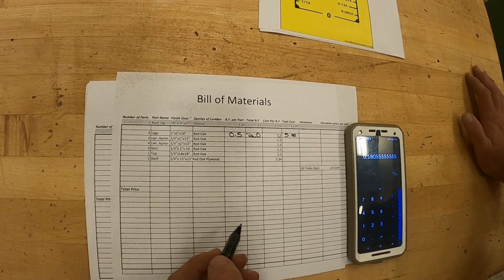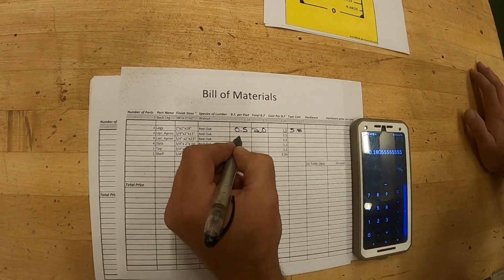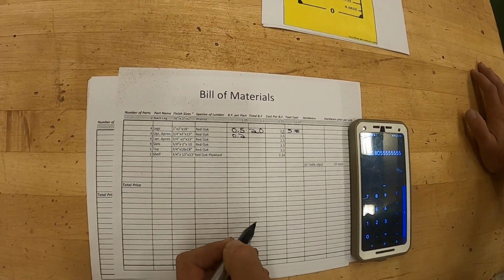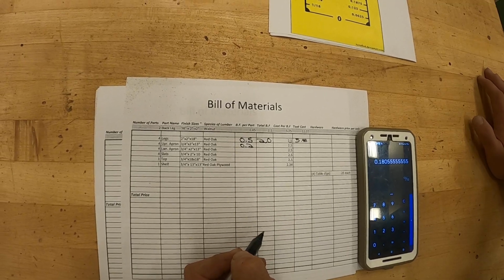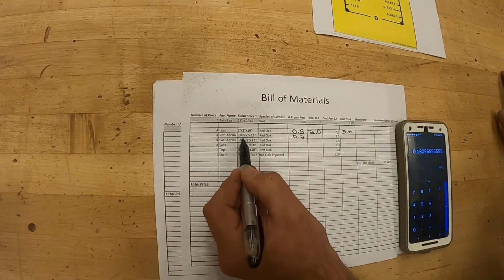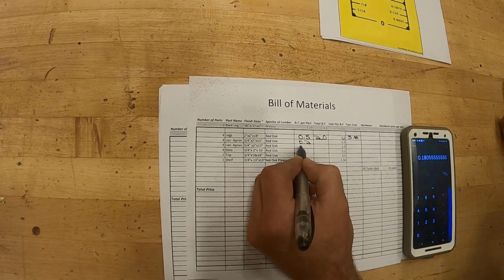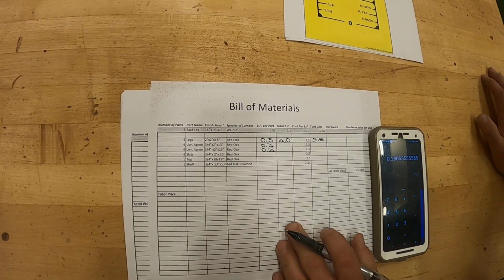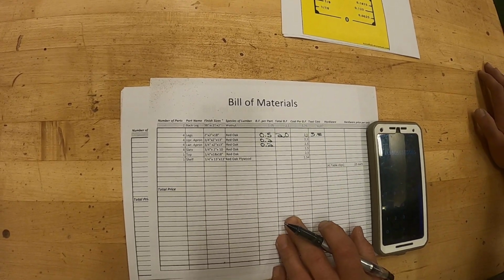Well, to be fair, I would say 0.2 is what the amount of material I'm going to need to make that upper apron. But here, if you look at the lower apron, it's the same exact size for this, so I can just go ahead, put the 0.2 board feet for that as well.